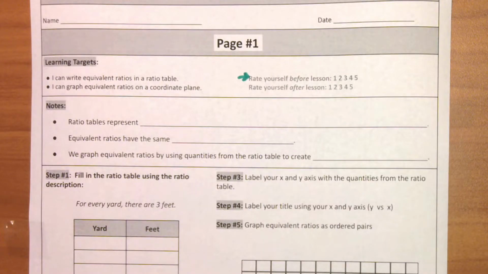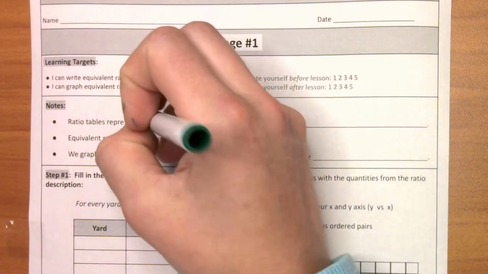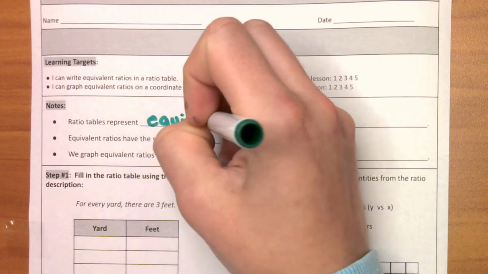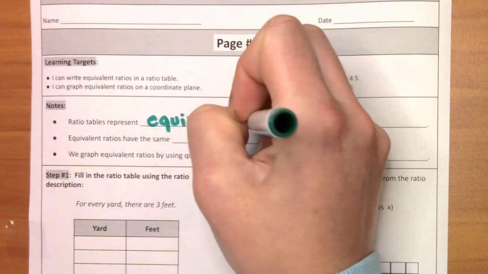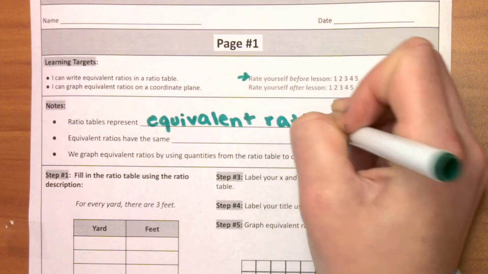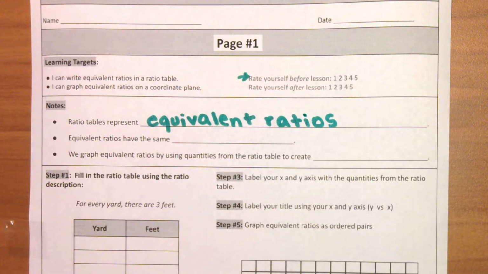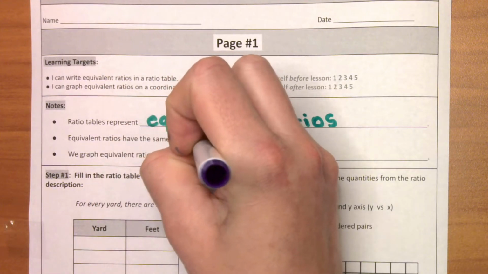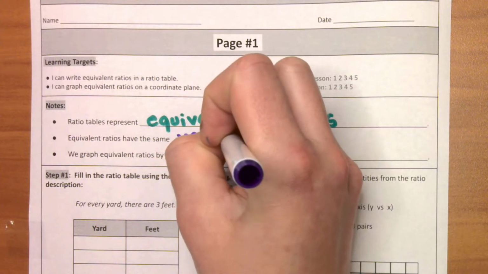All right, now we're going to take some notes. Make sure to write what I write. Our first note is ratio tables represent equivalent ratios. And throughout today's lesson, remember you can always pause the video if you need more time. Equivalent ratios have the same value, and we'll talk about what that means in just a minute.